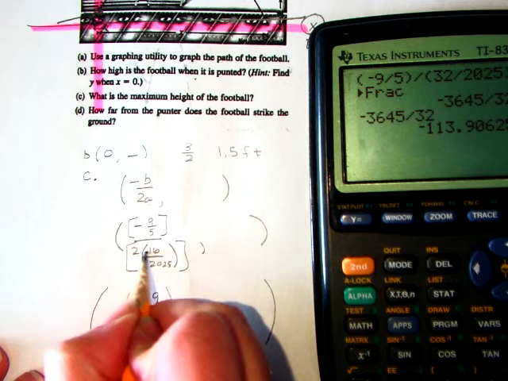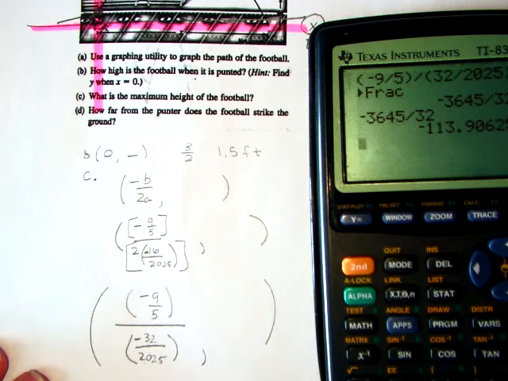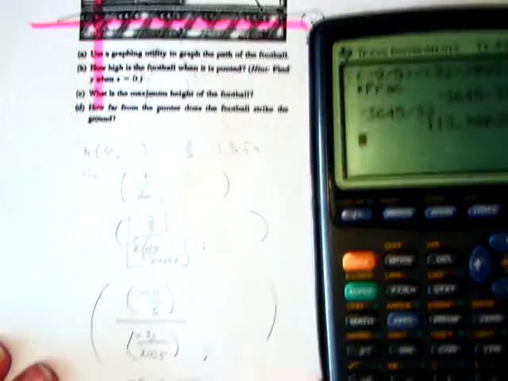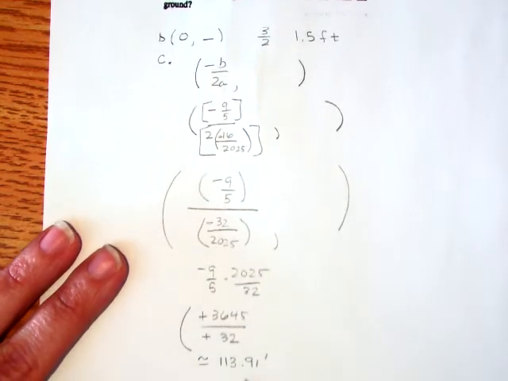We go back to our signs. This is a negative, this is a negative, this becomes a negative over a negative, which then becomes positives. So that's where I'm getting my final answer.